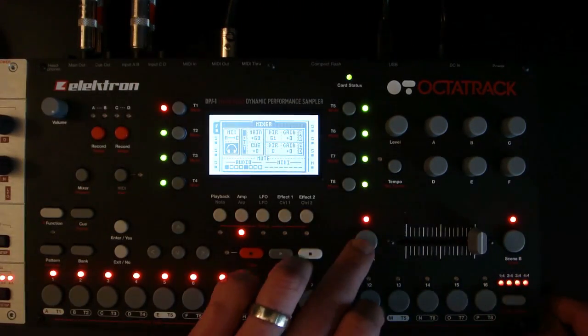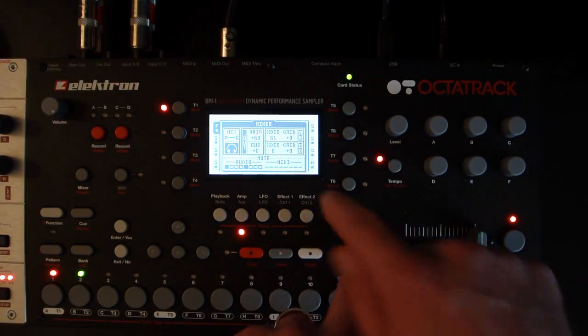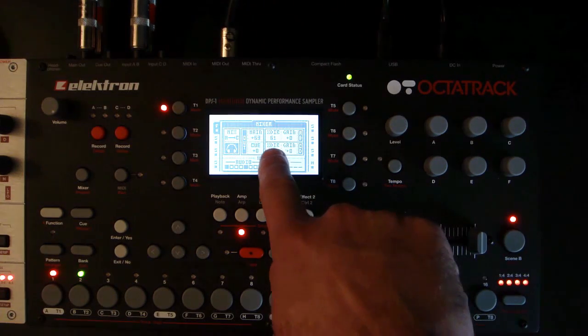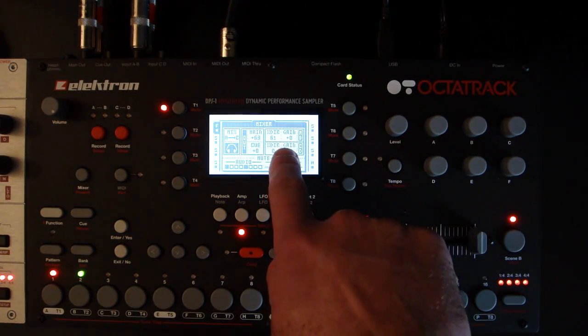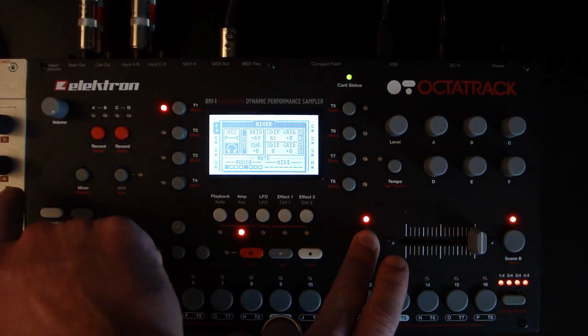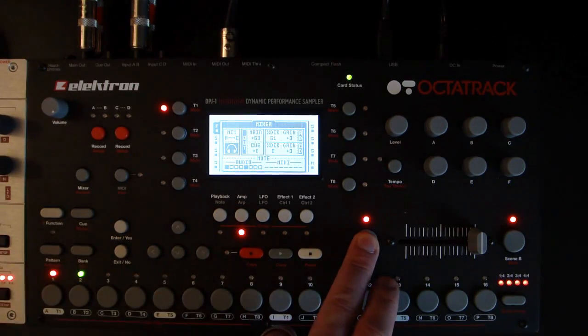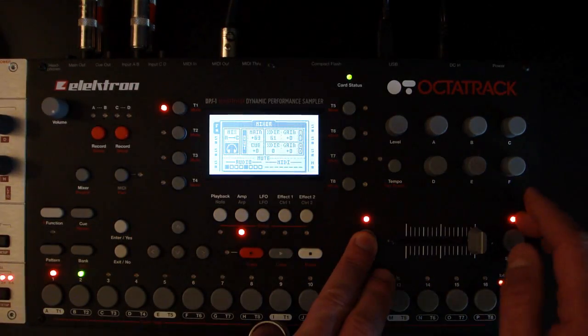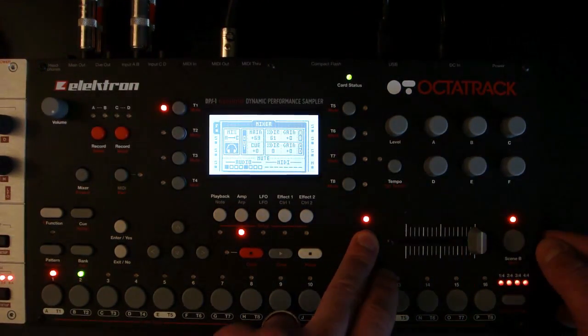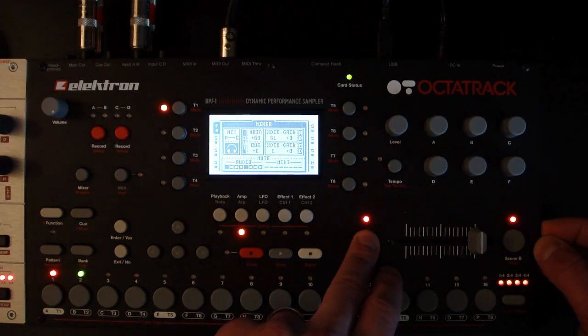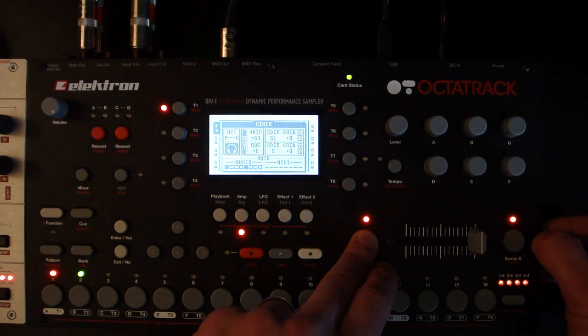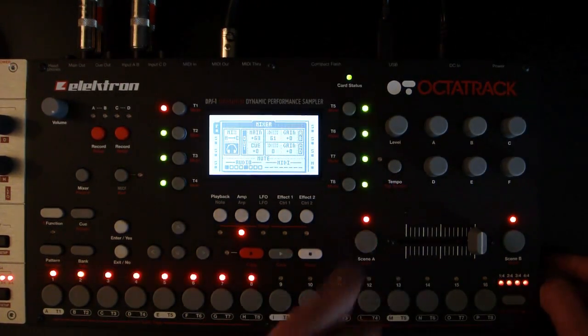And then if I press scene A, you'll see that it says X direct 61. That's just the overall volume that I found worked best for my inputs. This way the Machinedrum overall volume matches the volume of the Octatrack. You might need to play with this actual value depending on what kind of input signal you're feeding the Octatrack. You don't have to use 61, so feel free to play around with that.